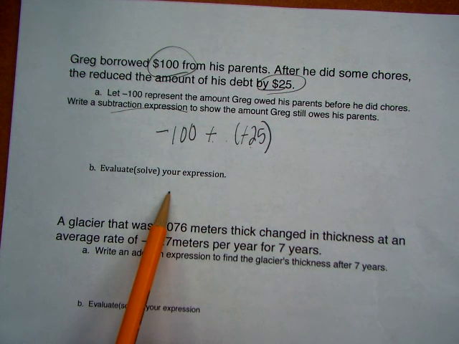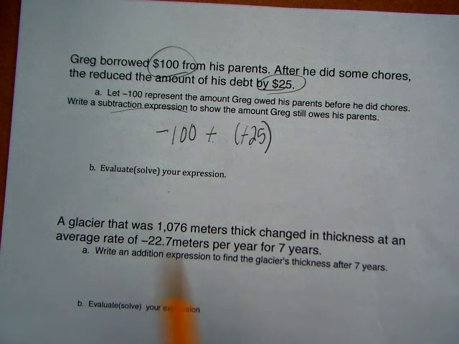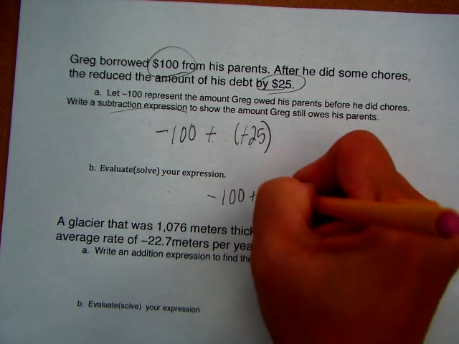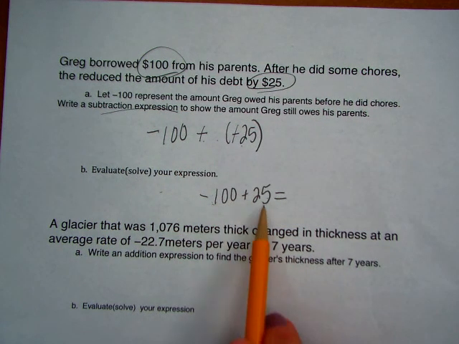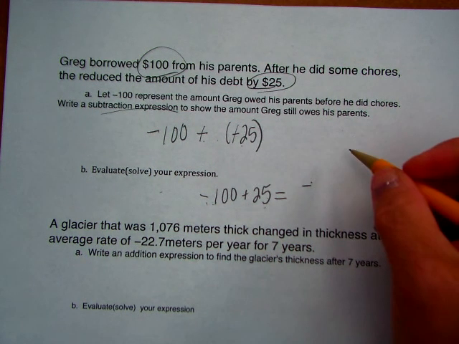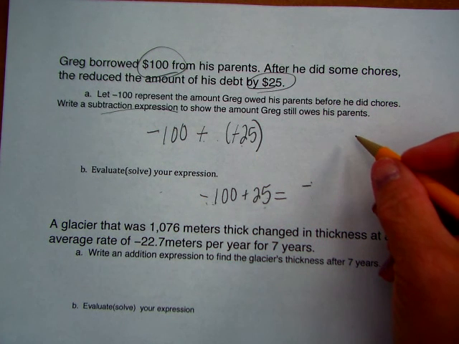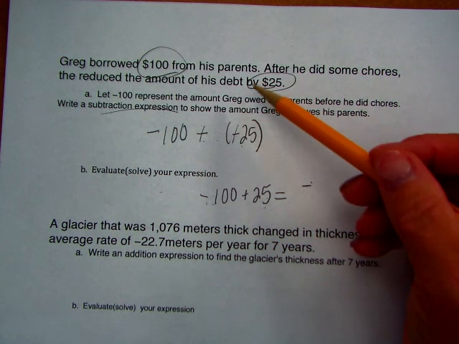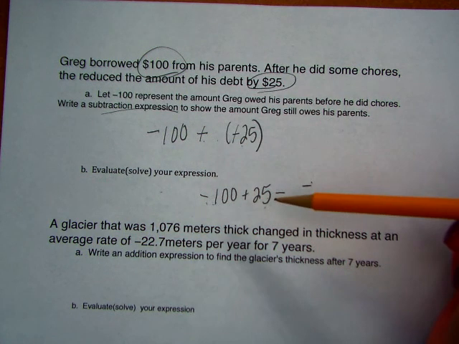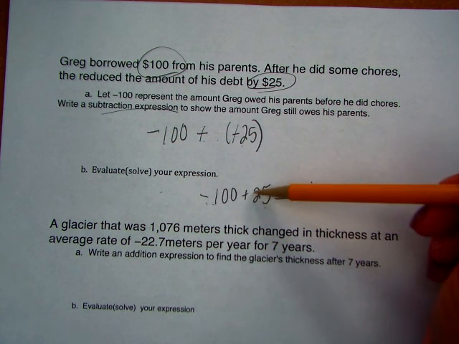And down where you evaluate it's when you actually do the problem. So it would be negative 100 plus 25 equals, keep the sign of the bigger number, which would be negative, and subtract. So a negative 100 plus 25.